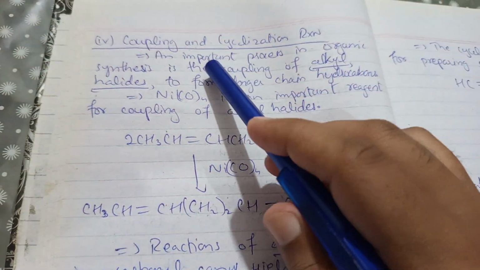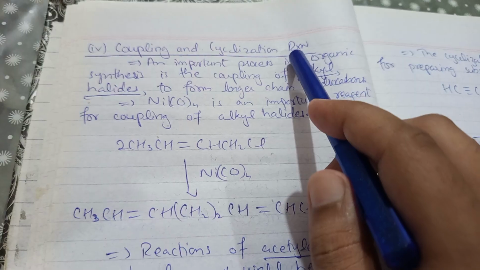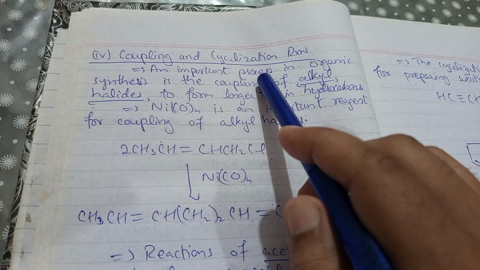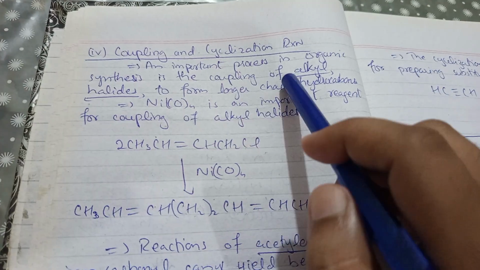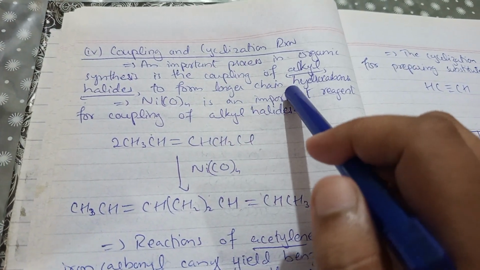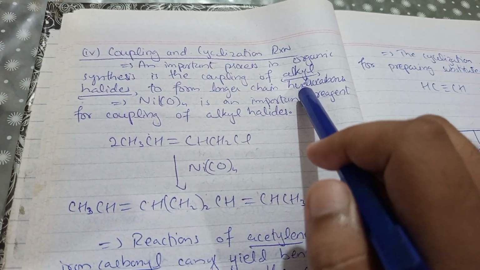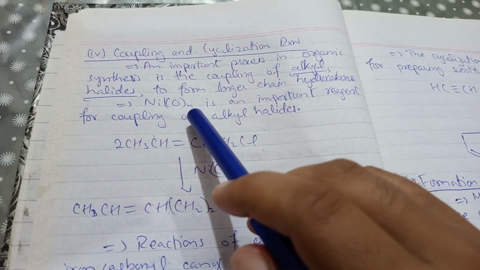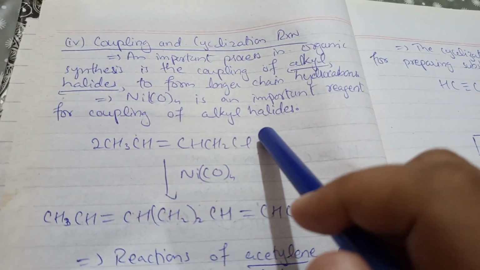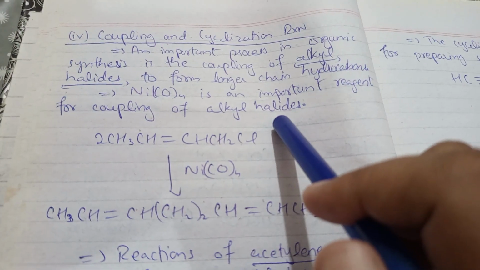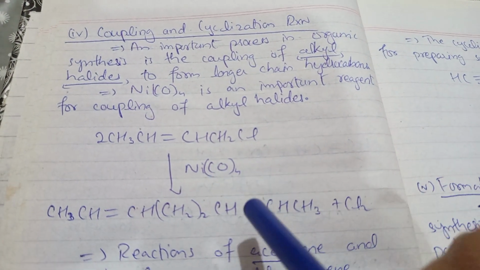Next we have coupling and cyclization reaction. This is an important process in organic synthesis. The coupling of alkyl halides to form longer chain hydrocarbons. Ni(CO)4 is an important reagent for coupling of alkyl halides. You can see the reaction here.